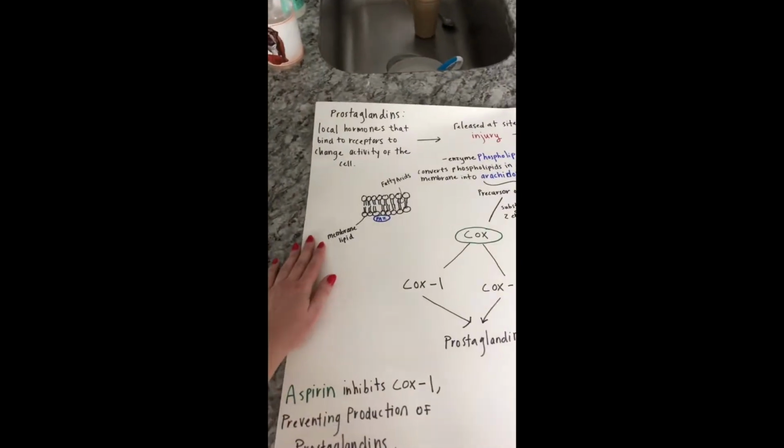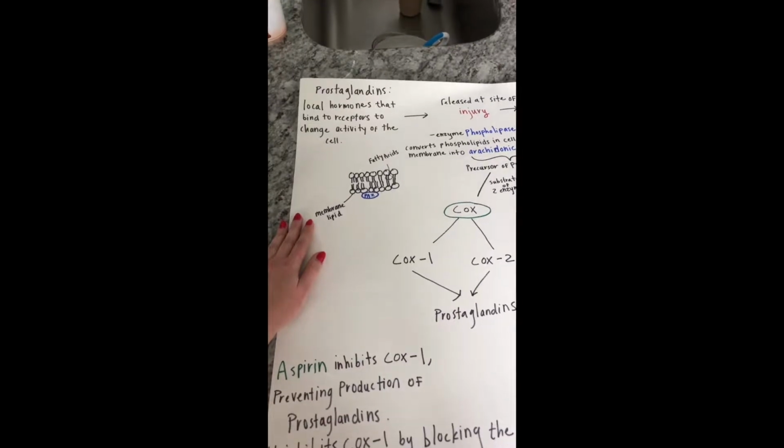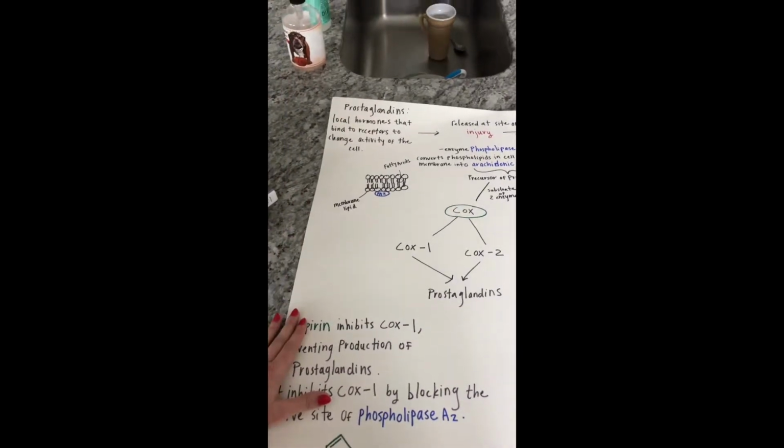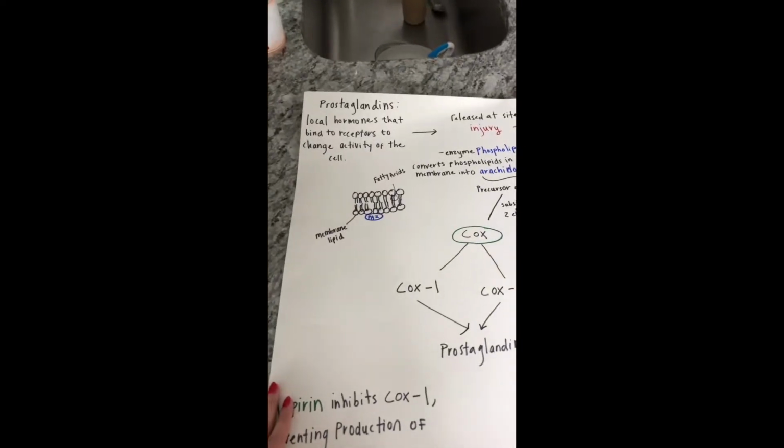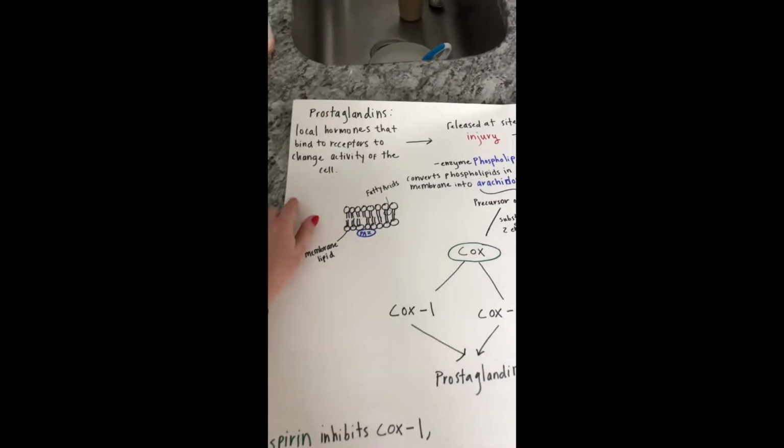Hi everyone, today I'm talking about prostaglandins and how aspirin contributes to inhibiting the production of those prostaglandins. So the first thing we should talk about is what actually is a prostaglandin.